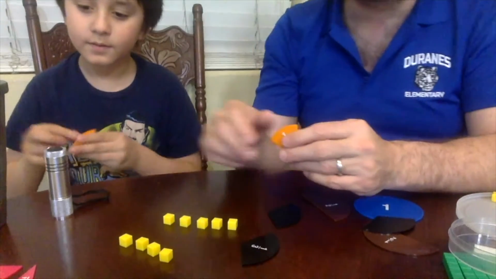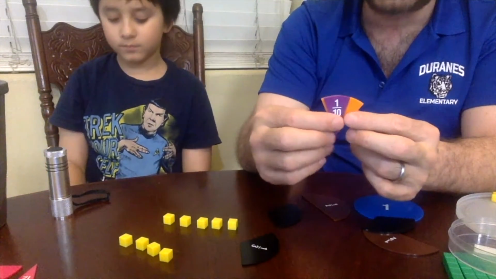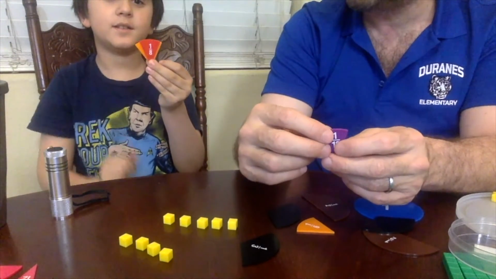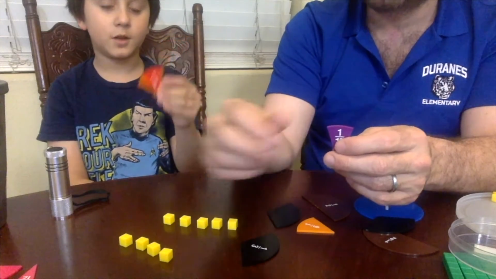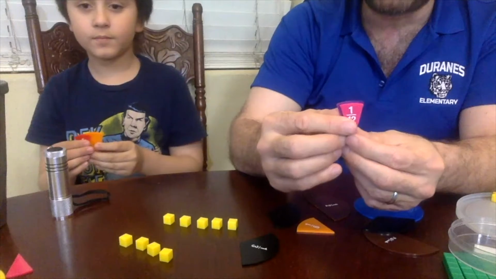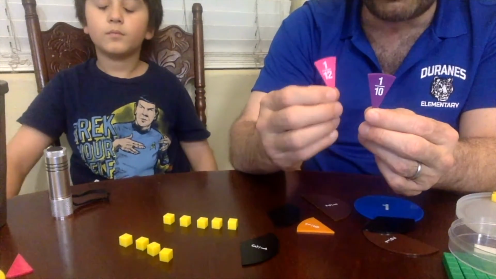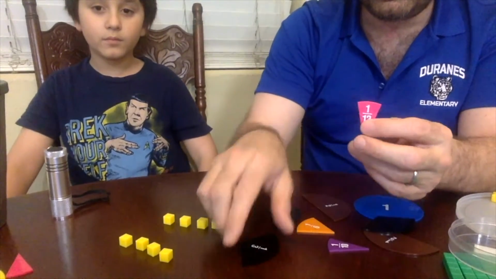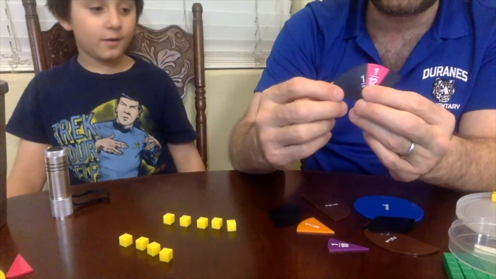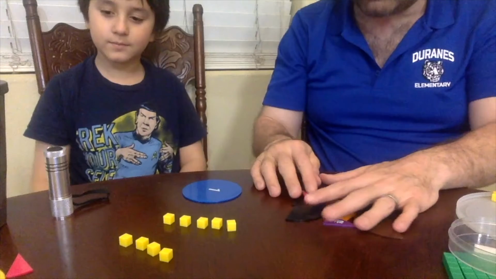Let's take something that has a really big number at the bottom, like a tenth. A tenth is way smaller than a sixth. First we go to eighths and then tenths. A twelfth is even smaller than a tenth, because in fractions, the bigger the bottom number, the smaller the size. Now we want to talk about comparing these fractions.